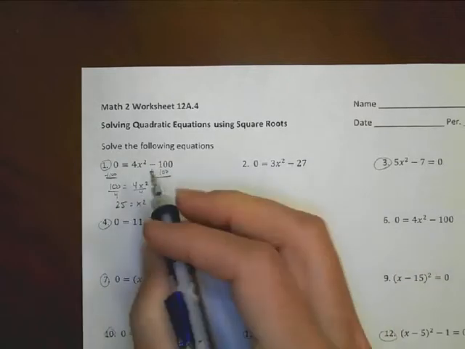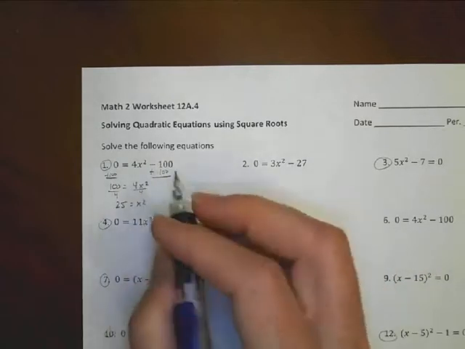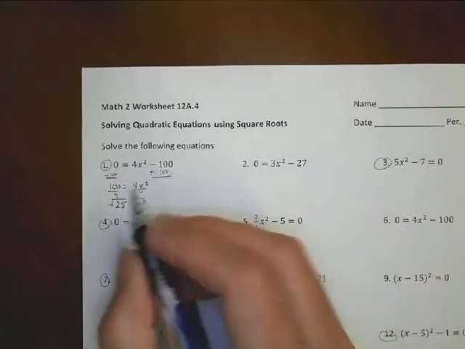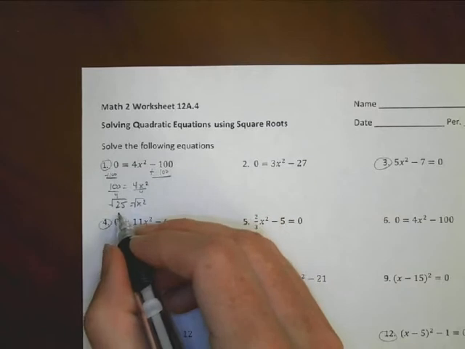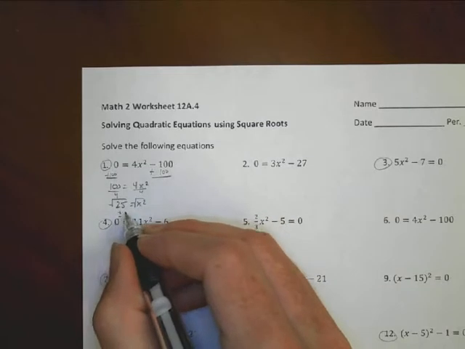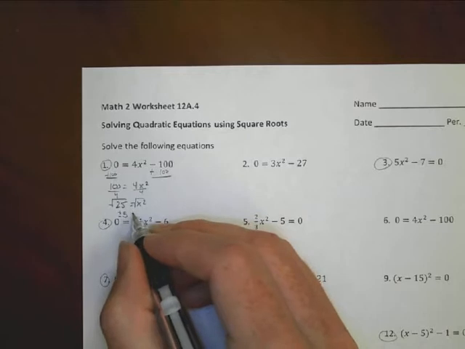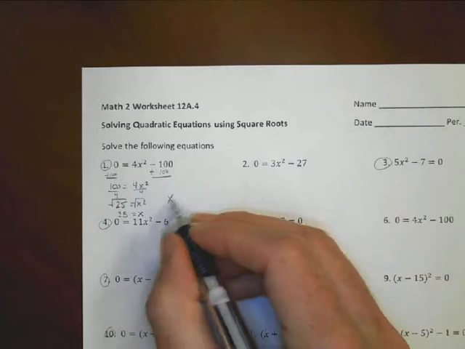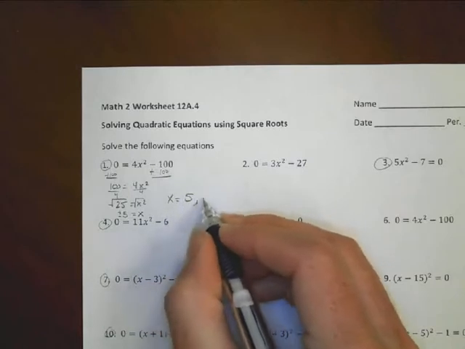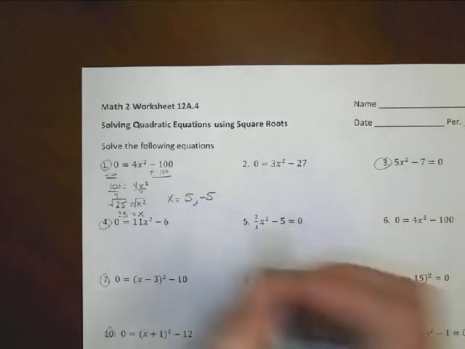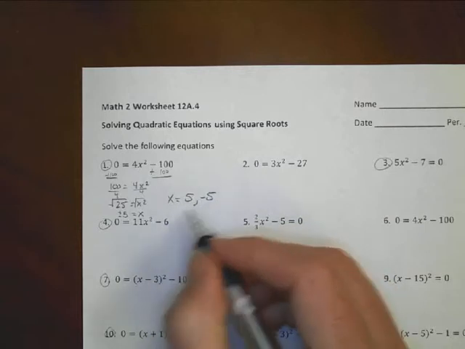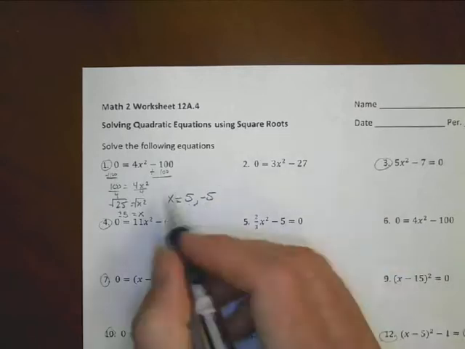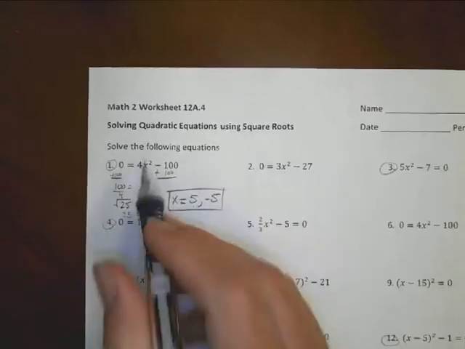Now I'm not done yet because, of course, the goal is to get the x by itself to find a solution. So if I take the square root of both sides, the square root of 25 is going to be plus or minus 5, and that's going to equal x. So x is going to be equal to, for my solution, either a positive 5 or a negative 5. This is not a point, so don't think of it as a point, x, y. This is just saying x is going to equal that or that, and that becomes my solution. And that's the basic process here.